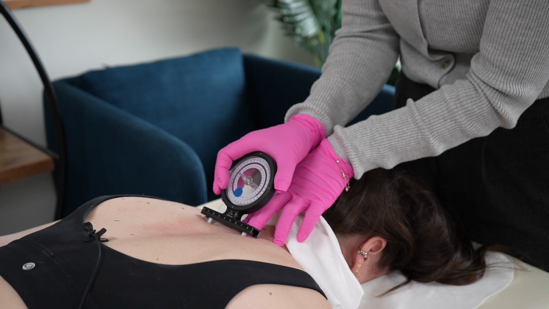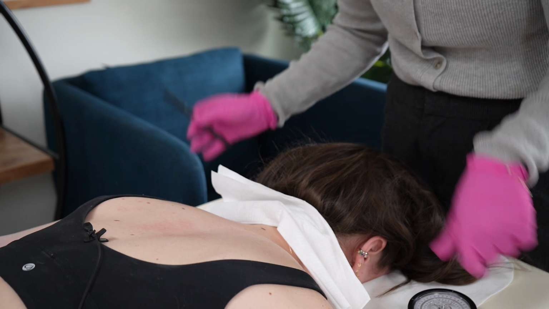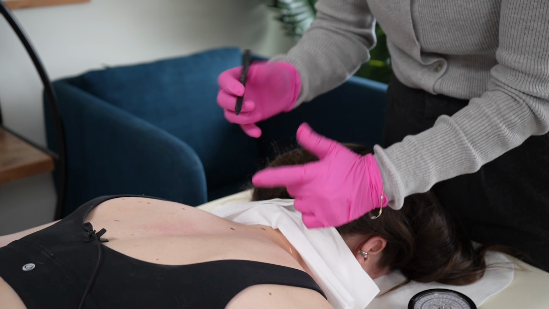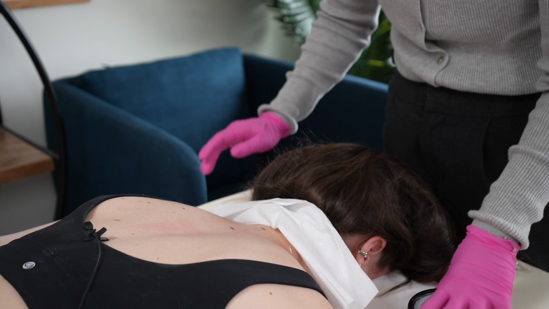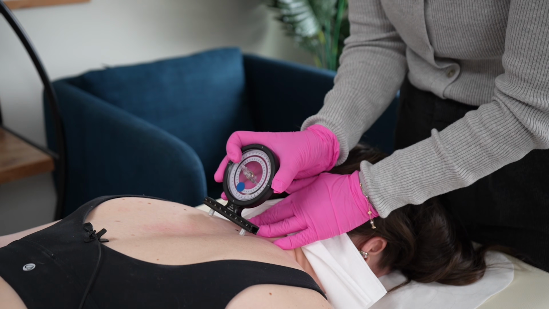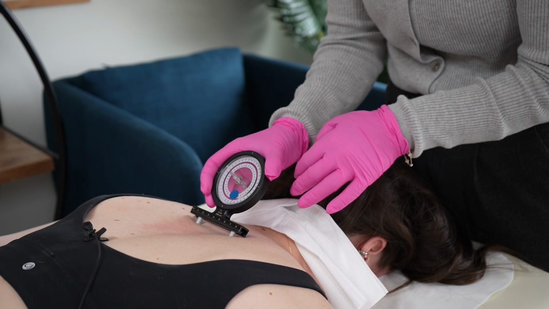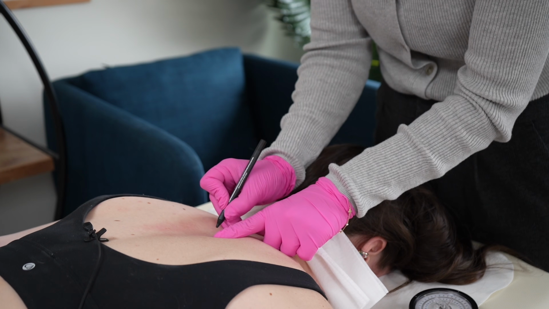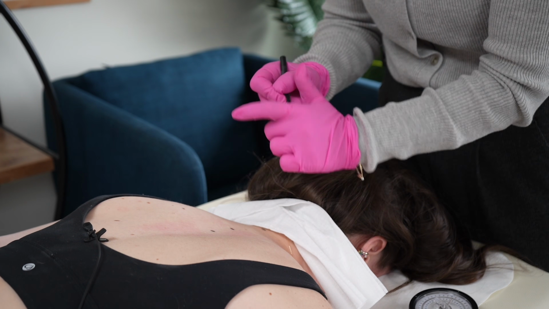Slight variation at T3. I'm just gonna go ahead and mark that. Okay, it's about 10-degree change at T4.